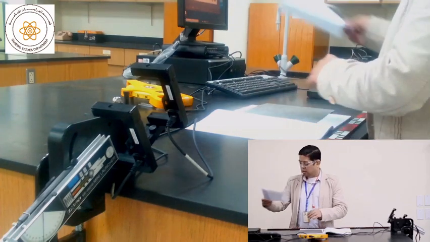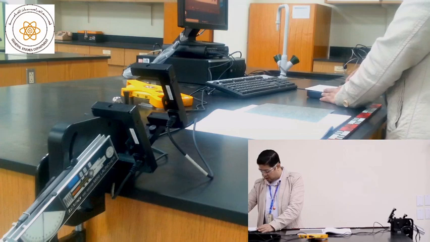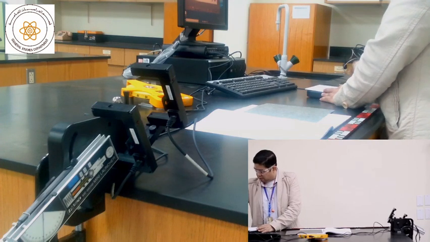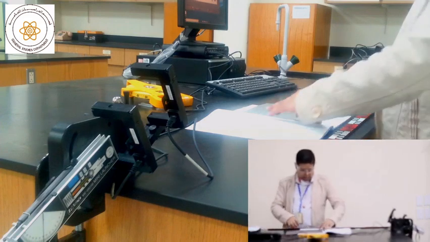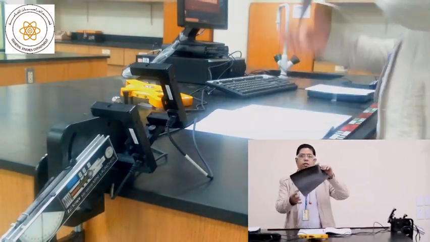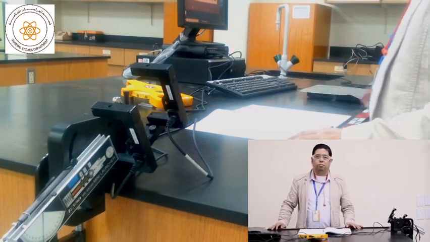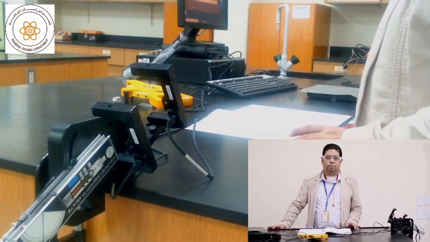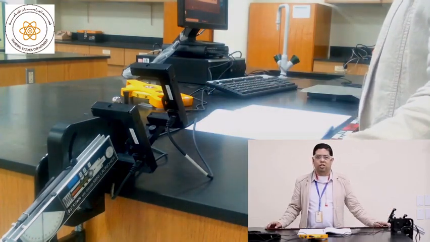In order to pinpoint or determine where a projectile will land, we are going to use a piece of paper, which we are going to tape over our time of flight accessory. And then we are going to place a carbon paper. The impact is going to leave a mark on the paper, and from there we can measure the horizontal distance that is traveled by the projectile.